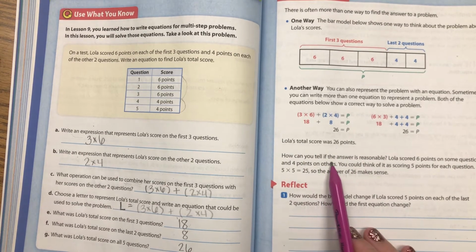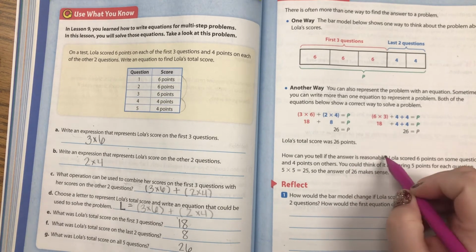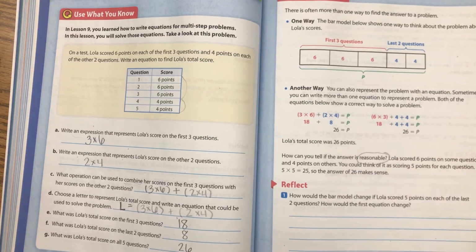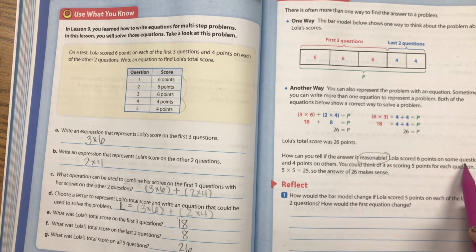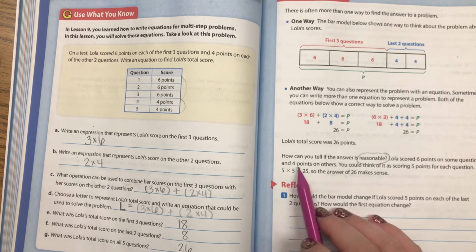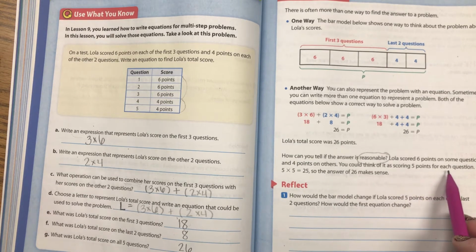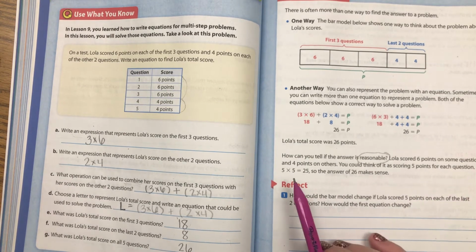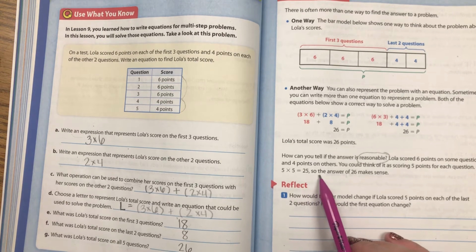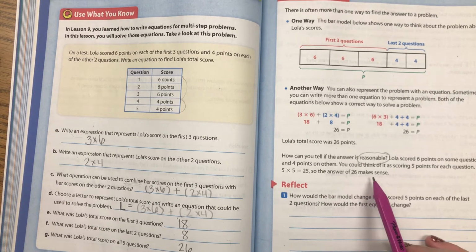How can you tell if the answer is reasonable? Reasonable. Lola scored 6 points on some questions and 4 points on others. You can think of it as scoring 5 points for each question. 5 times 5 equals 25, so the answer of 26 makes sense.